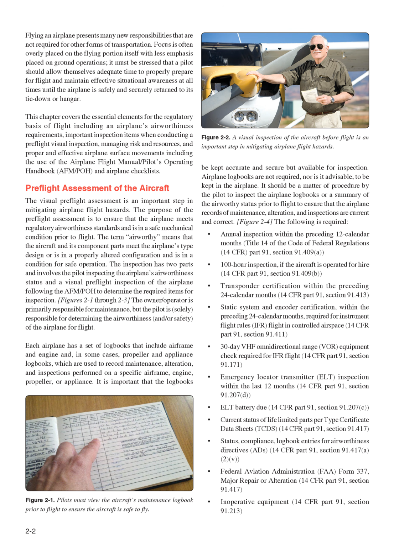Figures 2-1 through 2-3. The owner/operator is primarily responsible for maintenance, but the pilot is solely responsible for determining the airworthiness and/or safety of the airplane for flight. Each airplane has a set of logbooks that include airframe and engine and, in some cases, propeller and appliance logbooks, which are used to record maintenance, alteration, and inspections performed on a specific airframe, engine, propeller, or appliance. It is important that the logbooks be kept accurate and secure but available for inspection.